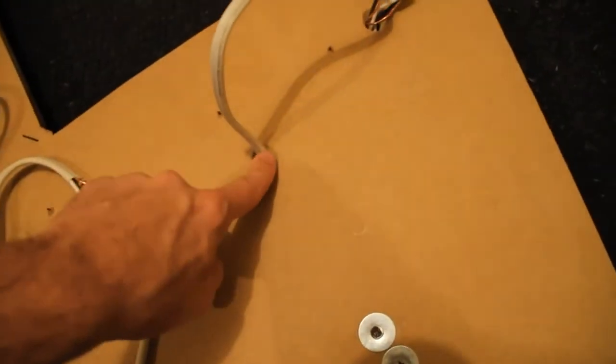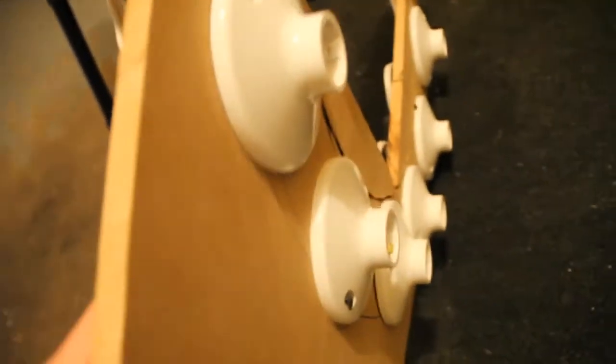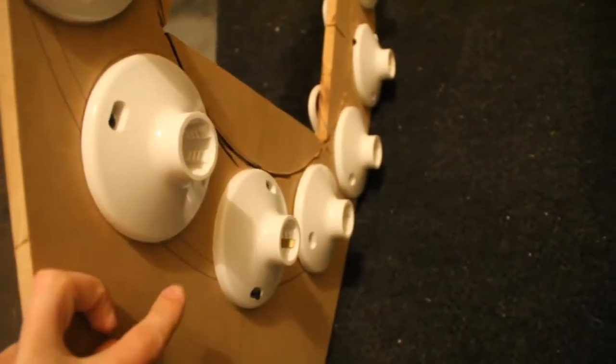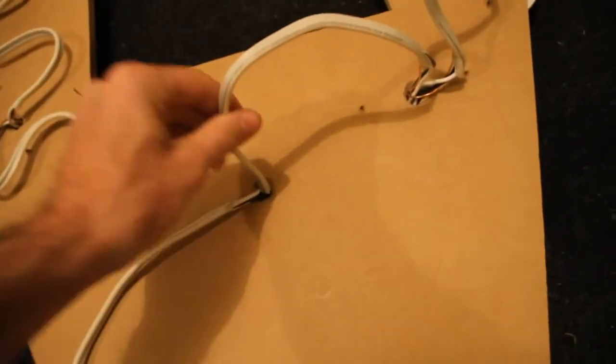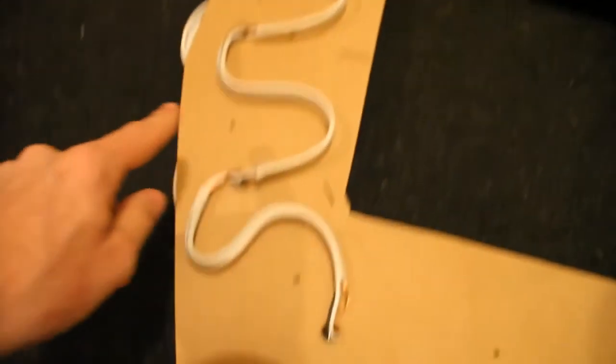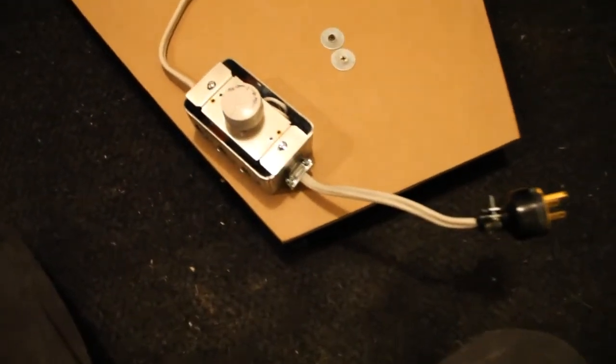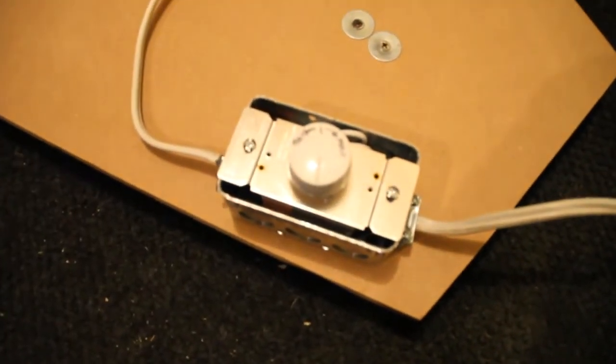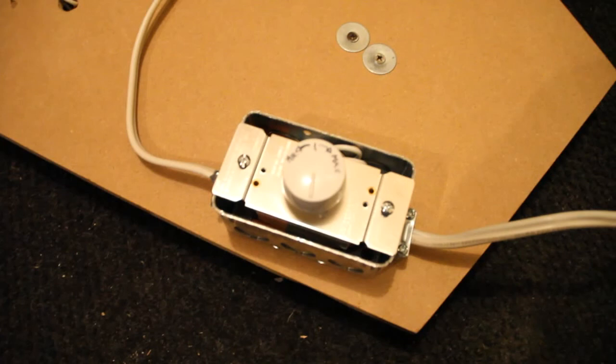Then you drill holes for all the light bulb sockets so that we can feed the cable through. Then you pull the cable through all the holes and you attach it to each of the light bulb sockets. It's pretty basic, plus to plus, minus to minus, and then you attach the ground wire together and feed it through all of the lights. Then on the end of the cable that connects to the dimmer switch, again just plug it in, very basic.